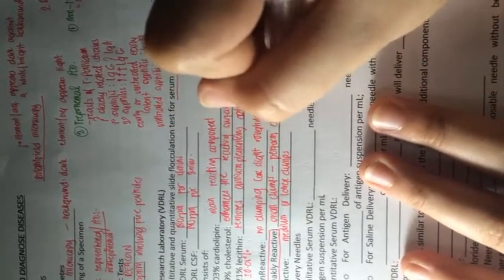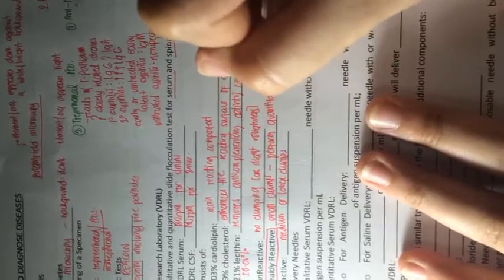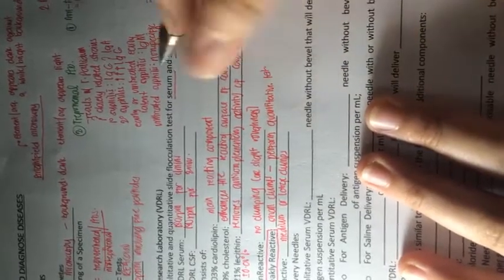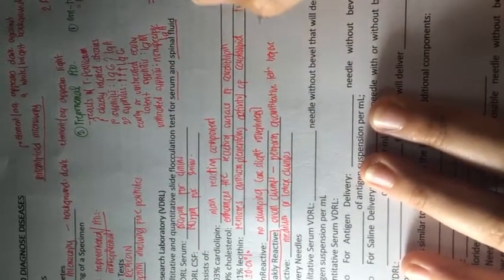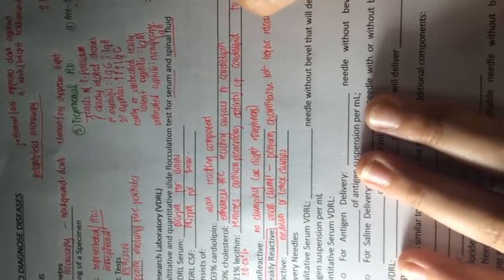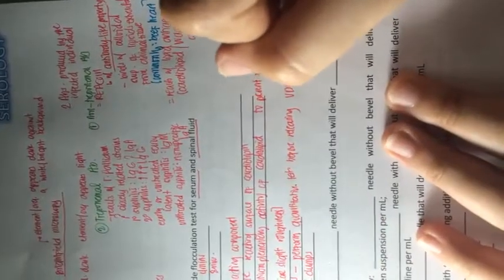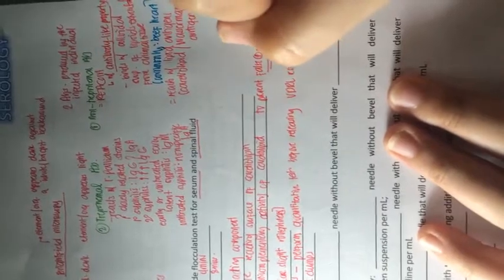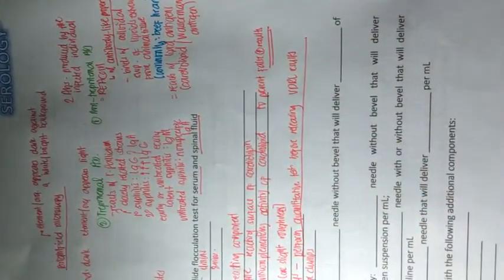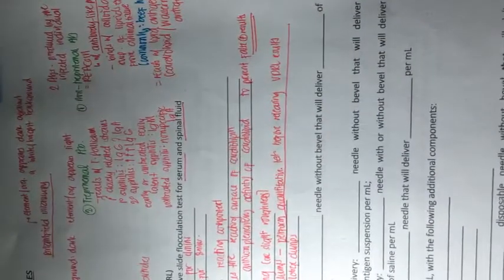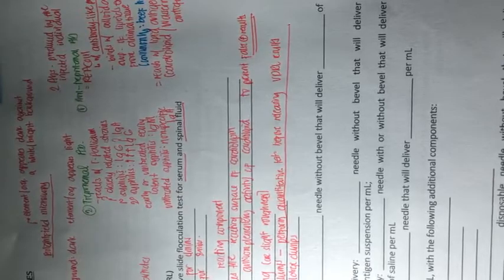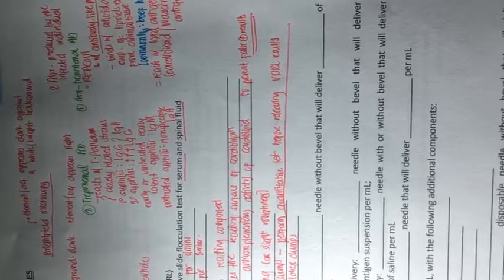For weakly reactive results, we should perform quantitative tests before releasing VDRL results. So there should be verification as to whether it is a true positive or a true negative, in this case, a true non-reactive or a true reactive result. So we should perform quantitative tests before releasing VDRL results.